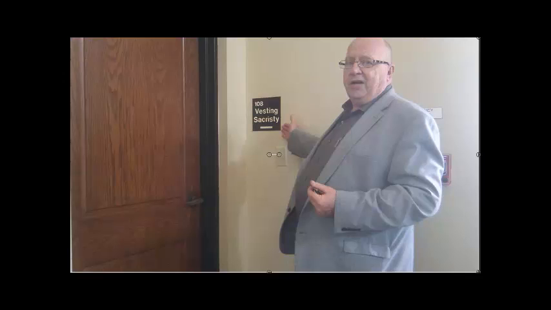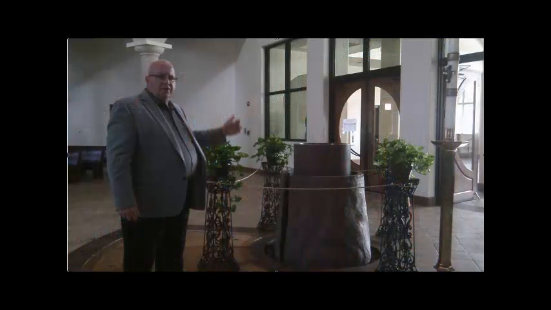Next we will walk in and show you the narthex. On the right hand side is the vesting sacristy. This is where the priests and the deacons change into their vestments. And this is the information that they have here. You will see the vestments, the white ones and the different colored ones for the different seasons that we have.